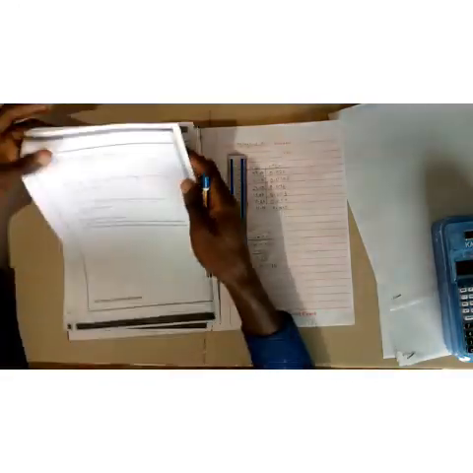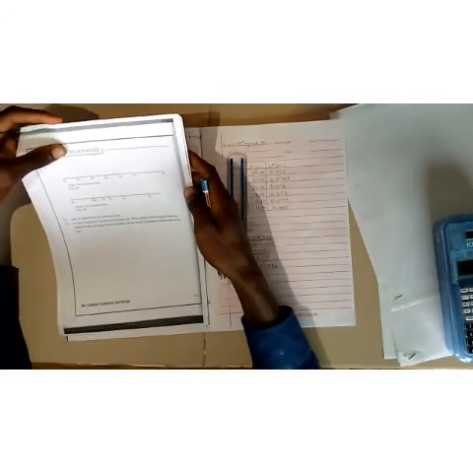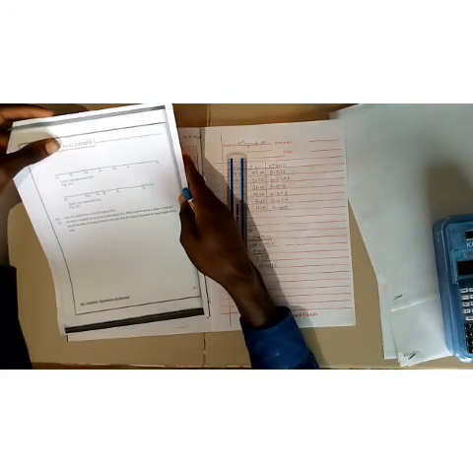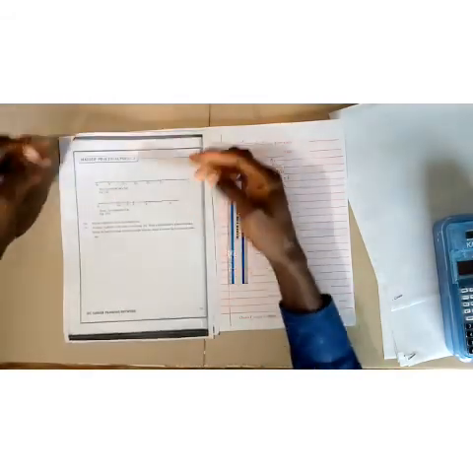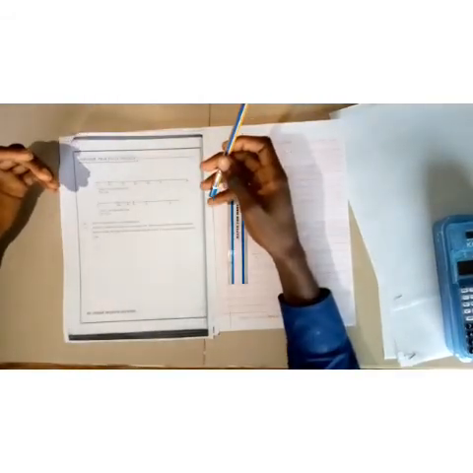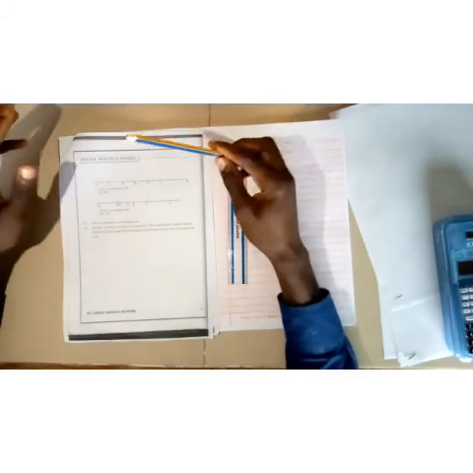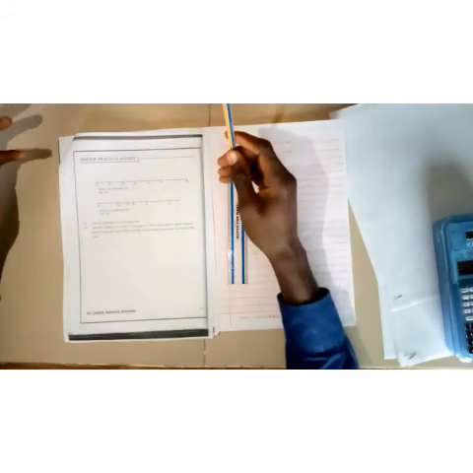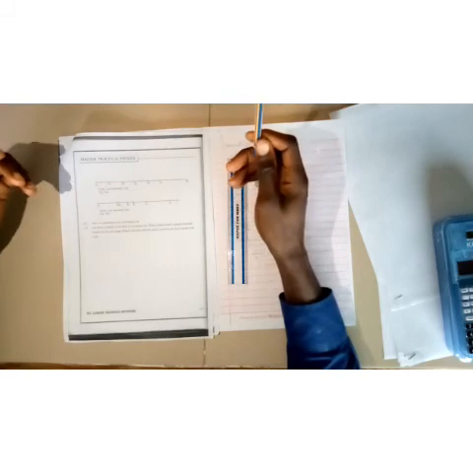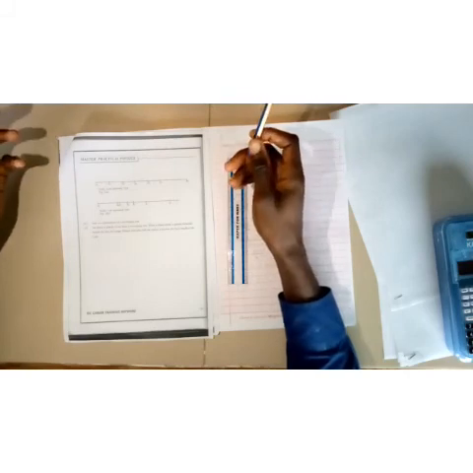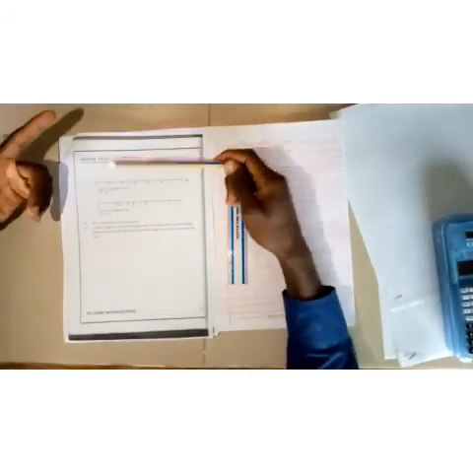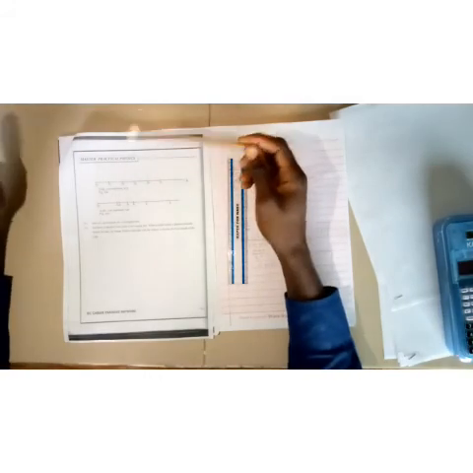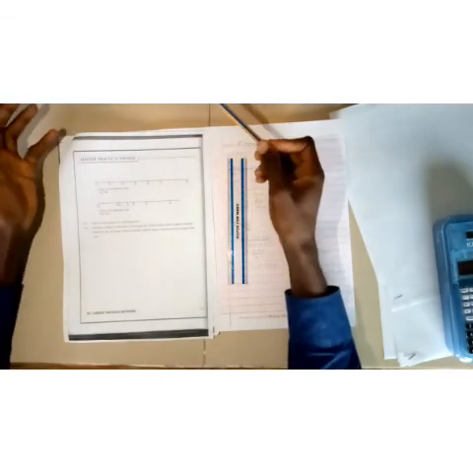So then we also have, state 2 applications of converging lens. Converging lens are used by opticians to correct short-sightedness. That's long-sightedness, to be precise. Long-sightedness. So that's convex lens. It is used to correct long-sightedness, and it is also used in some binocular.